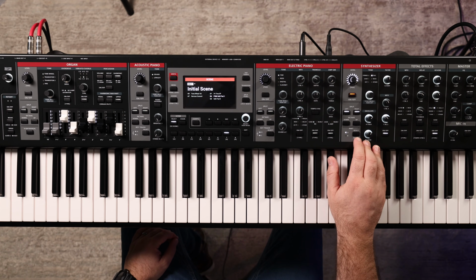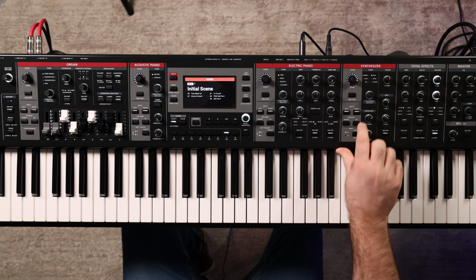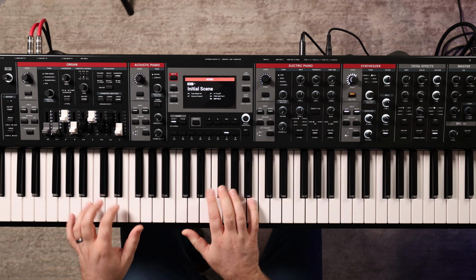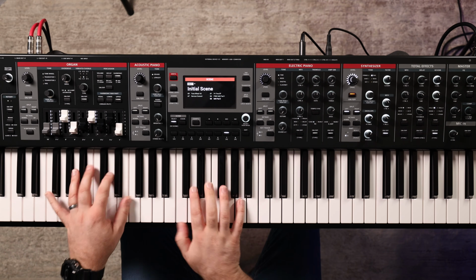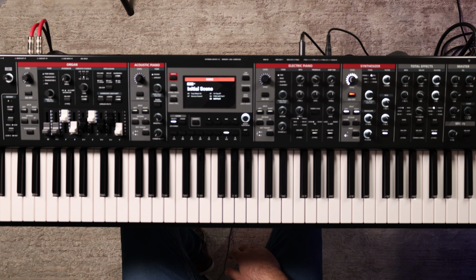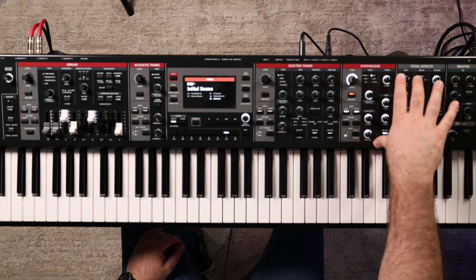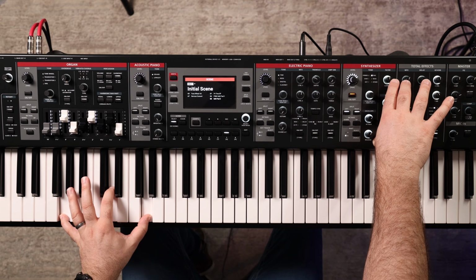So let's come back to our part B. And actually, before we do that, let's turn part A off, turn B on, and bring the volume up so we can hear that in isolation. So that's pretty in your face compared to what we were playing in our A part. So let's do the same sort of exercise. Let's take our cutoff.